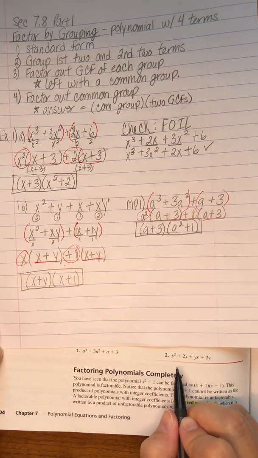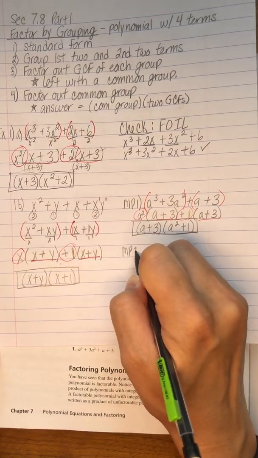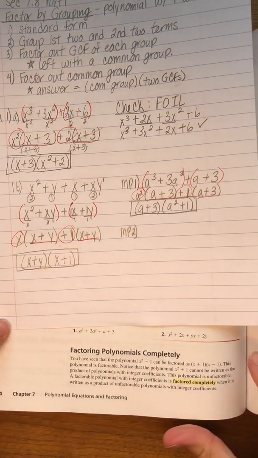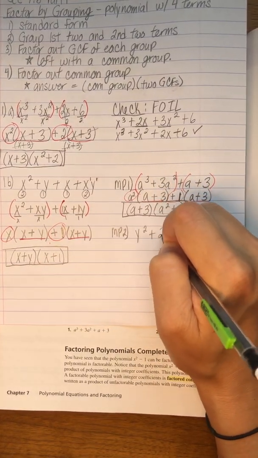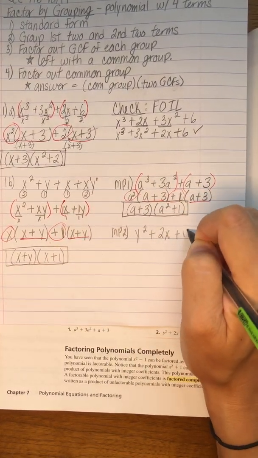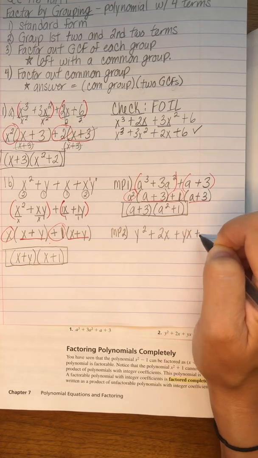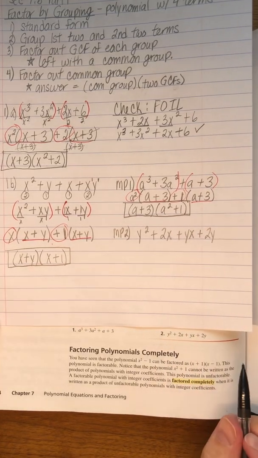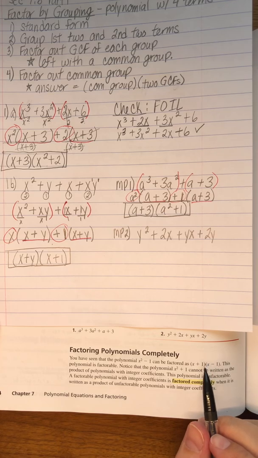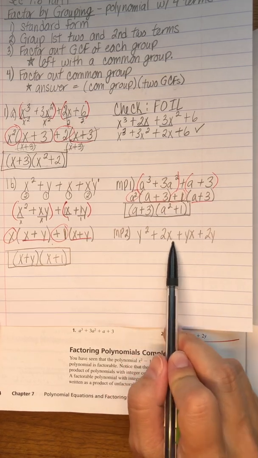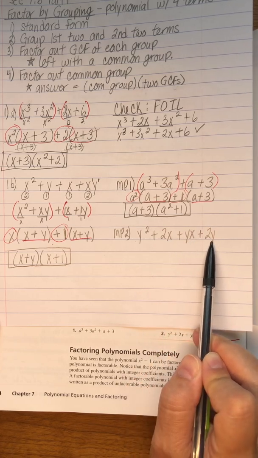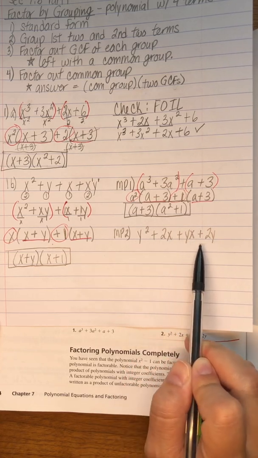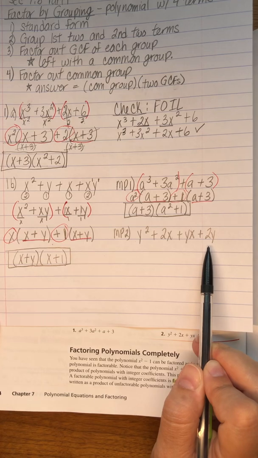Let's do the monitoring progress 2 from this page, just so we can try another one. All right, we're gonna look at y squared plus 2x plus yx plus 2y. Okay, the first thing we should notice in this problem is this is not in standard form. This is degree 2, 1, 2, 1. You could try to factor it this way, but it's better to have it in standard form.